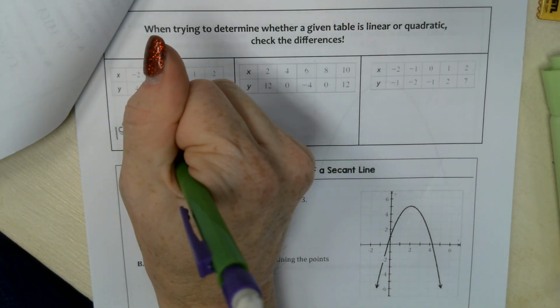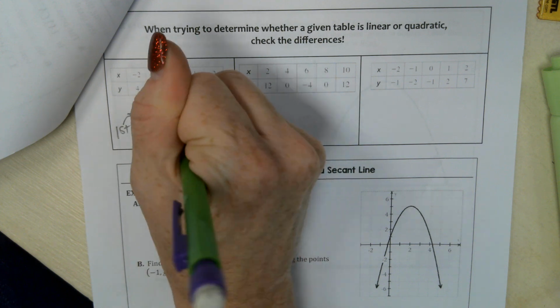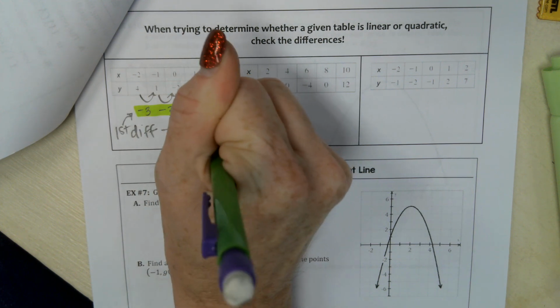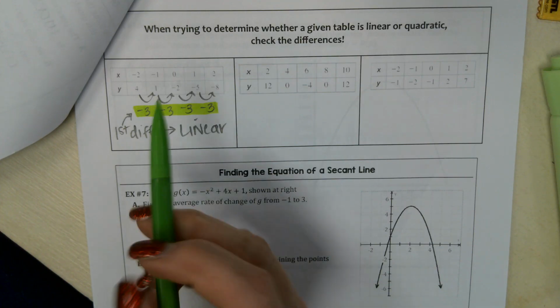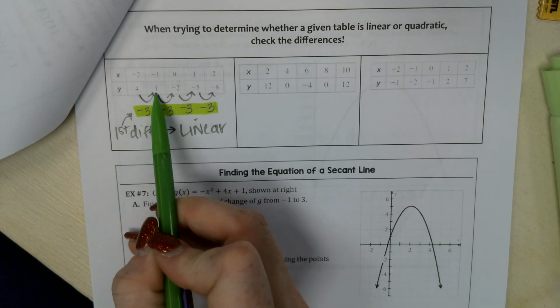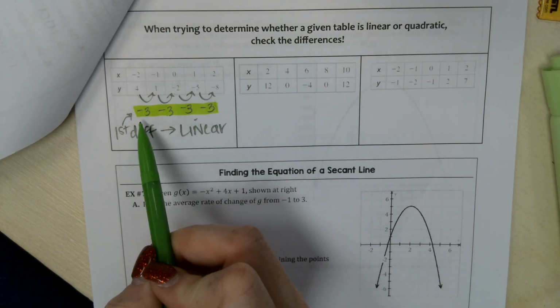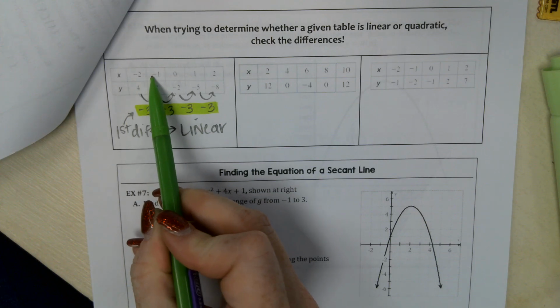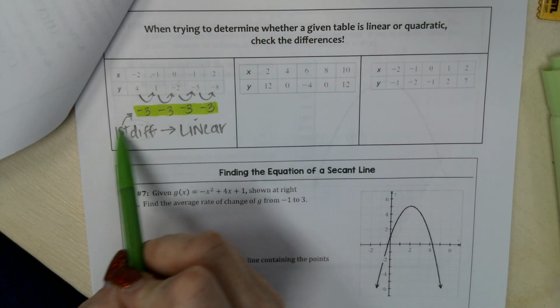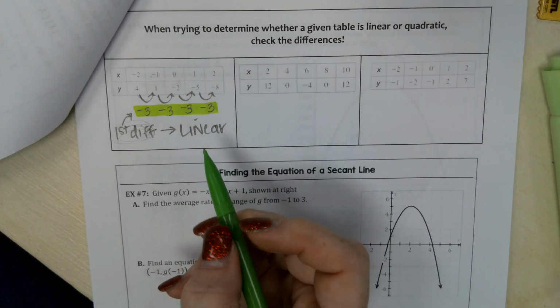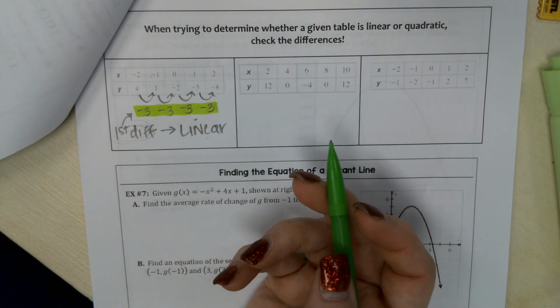Okay? Now, if the first difference is equal, then it is a linear function. It represents a linear function. If you're finding the differences and it's increasing by the same amount over and over again the first time you do it, that's going to give you a linear function.